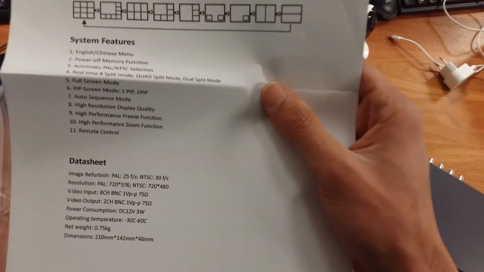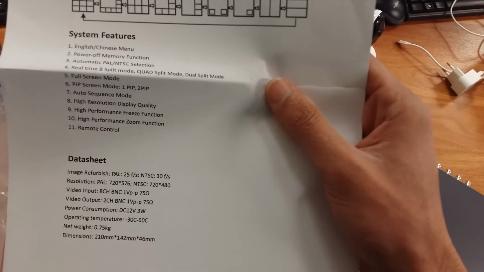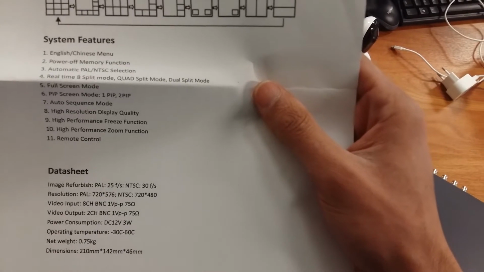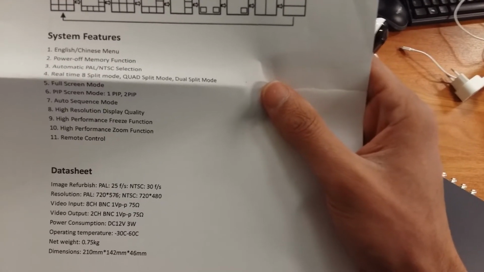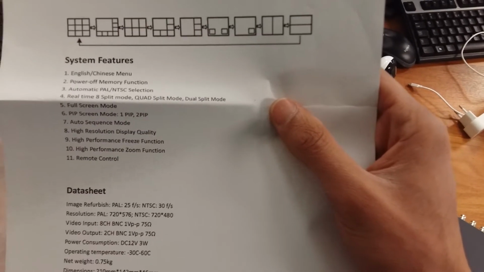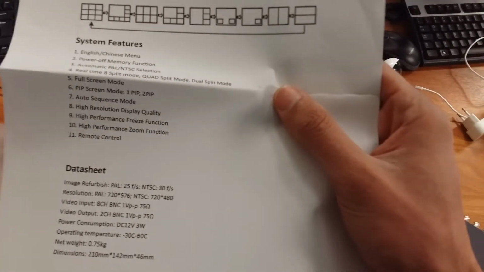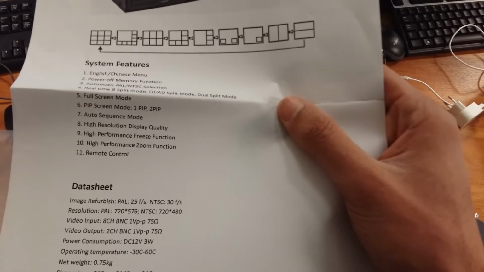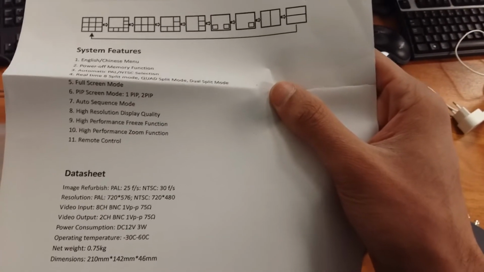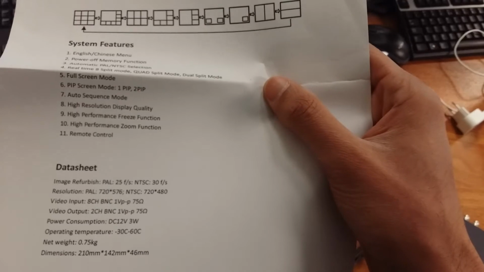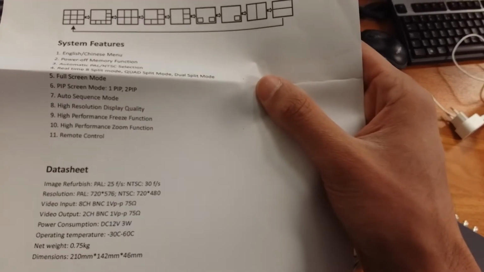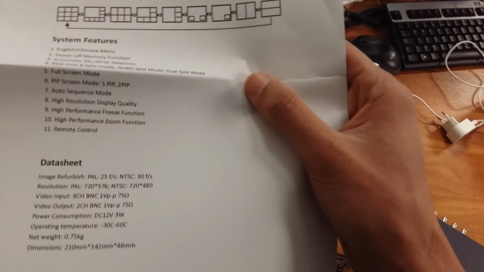English menu, Chinese, of course, power off menu, function, automatic, PAL and NTSC selection, real time 8, split mode, quad split mode, dual split mode, full screen mode, pipe screen mode, auto sequencing mode, high resolution display quality, high performance freeze function, high performance zoom function, remote control.